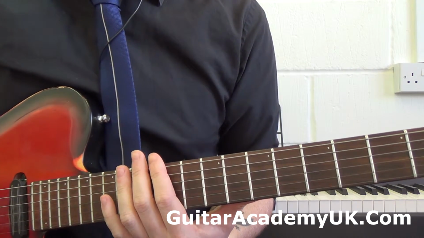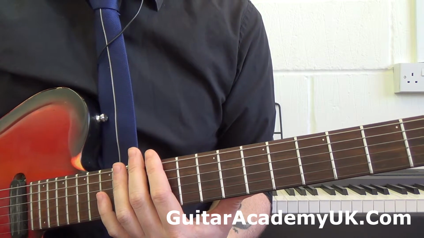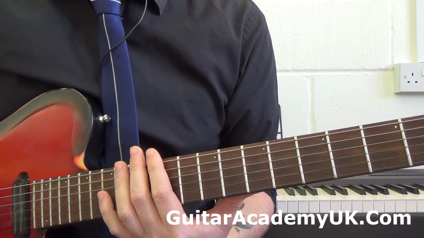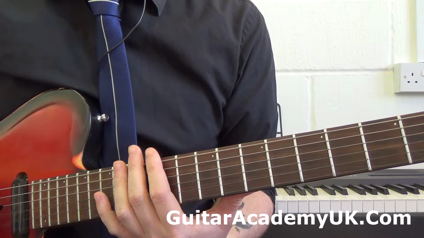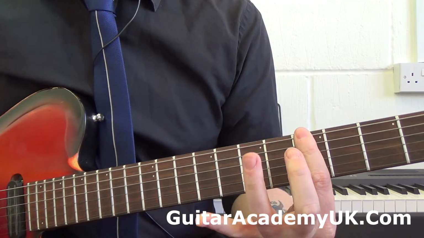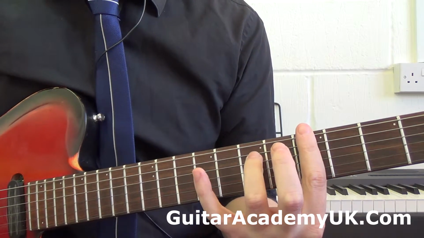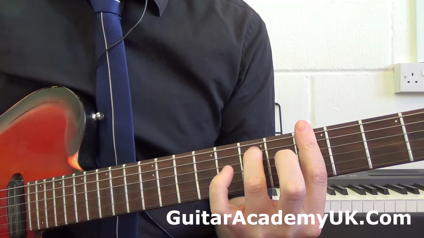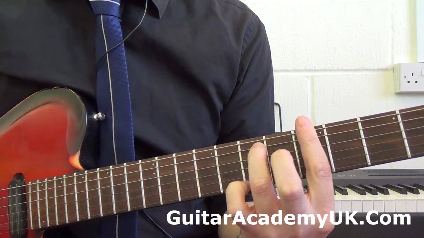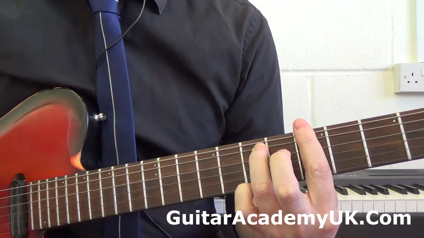Okay, so now let's take a look at the minor 9 chords. Now I'm going to give you the example of A minor 9. Now to play this chord, we're going to bar across the 5th fret of all 6 strings. We are then going to take our third finger and place that on the 7th fret of the A string. We are then going to take our little finger and place that on the 7th fret of the thinnest E string. Now play all 6 strings.